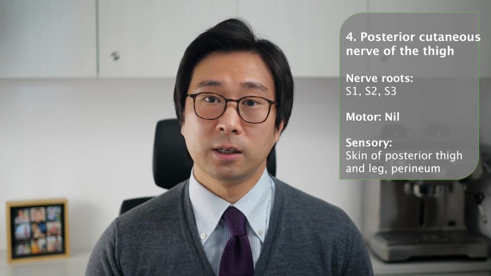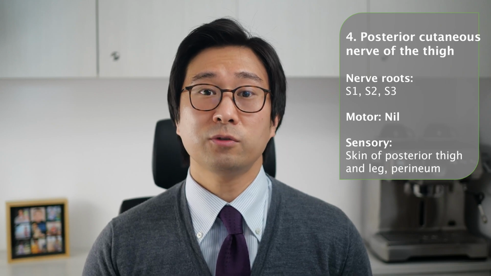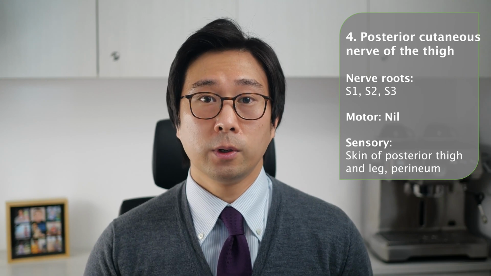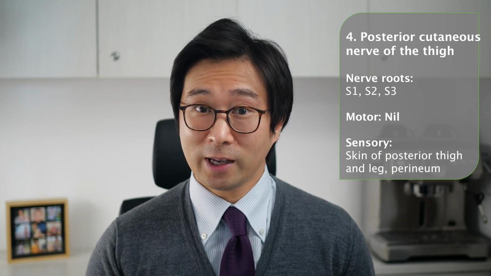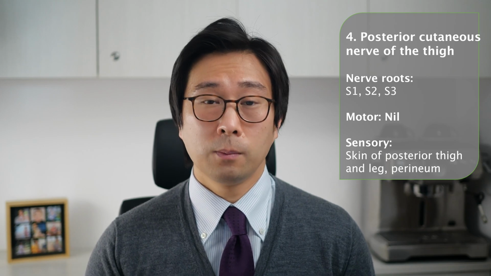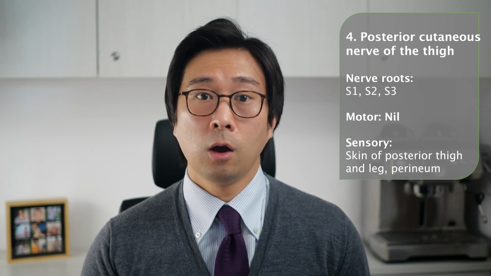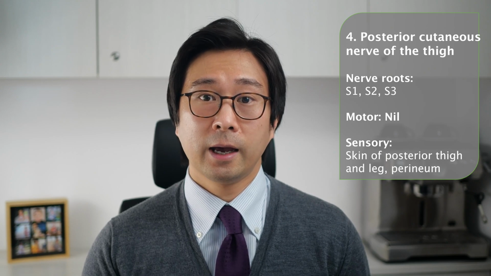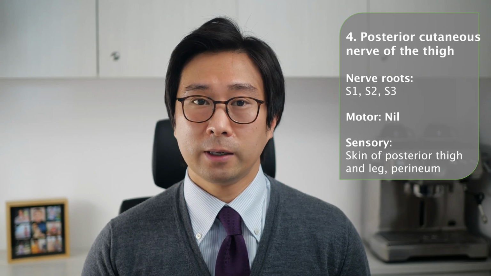The fourth nerve is the posterior cutaneous nerve of the thigh, from nerve roots S1, S2 and S3. As you might have guessed, there's no motor function, but it does supply skin on the posterior thigh and leg, as well as the skin of the perineum.